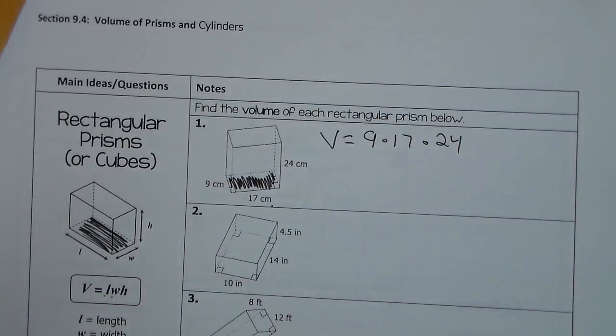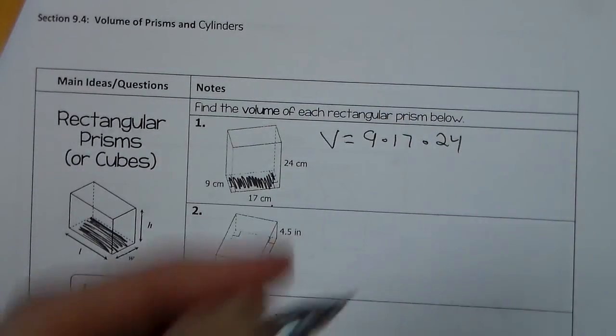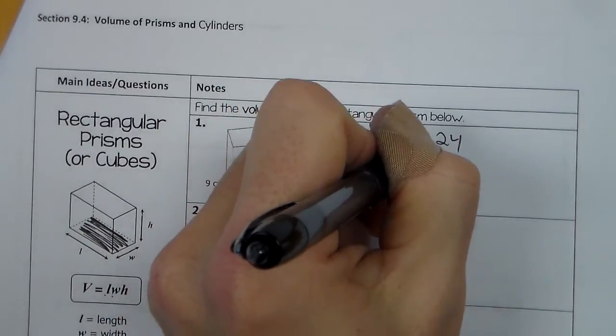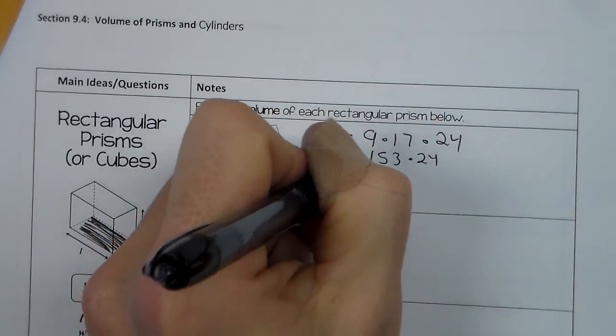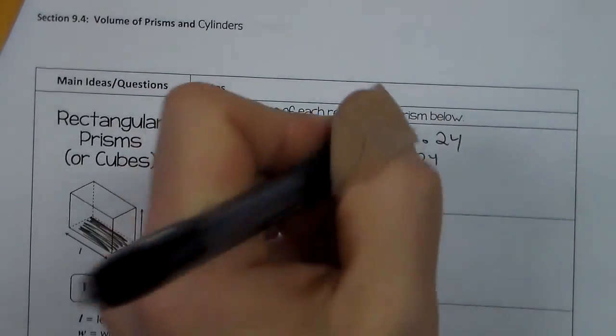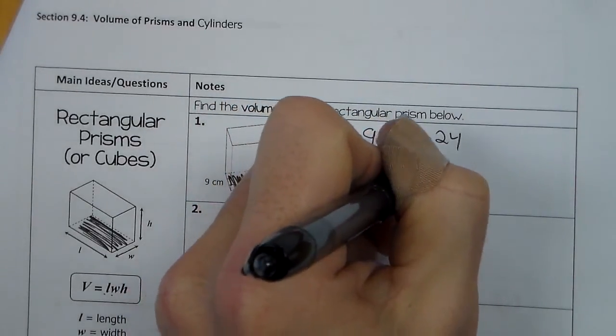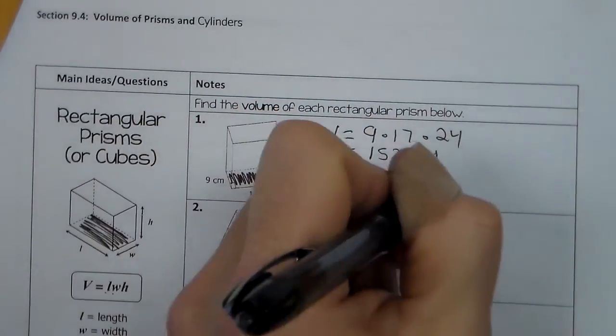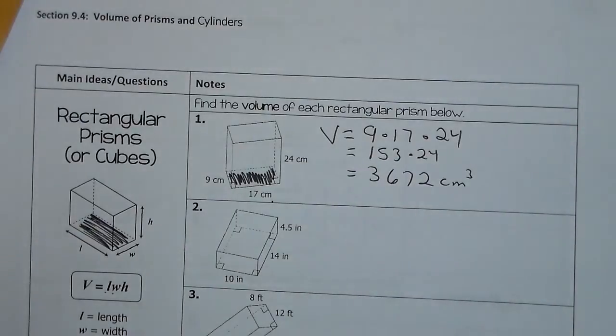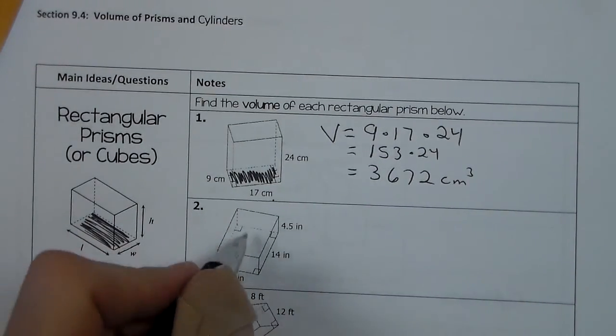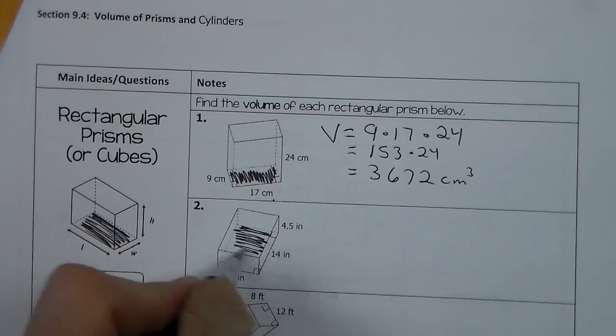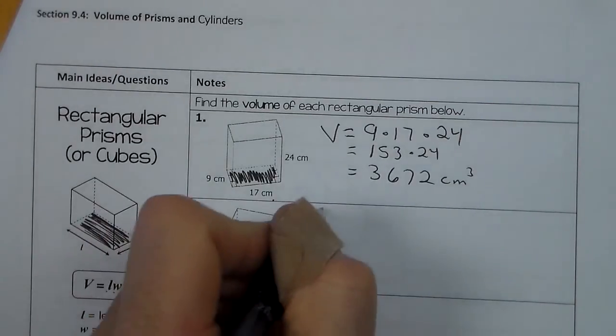Since it's multiplication, we just go in and go 9 times 17, which gives me 153, and then multiply that by 24, and you get 3,672, and that's centimeters cubed. Whenever we go volume, it'd be cubic centimeters. We have three dimensions. For number 2, we're going to think of this one as the base, 10 by 14.